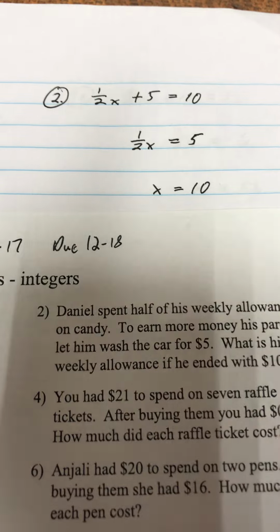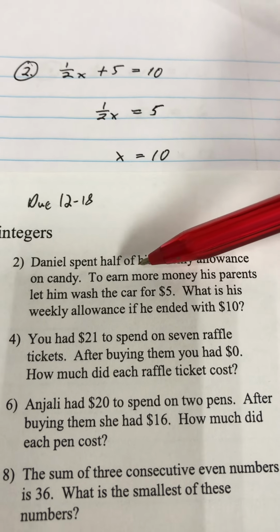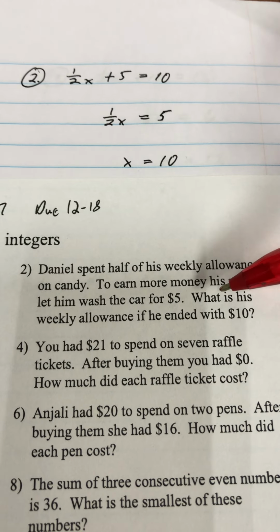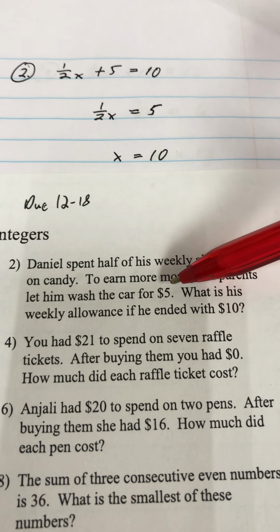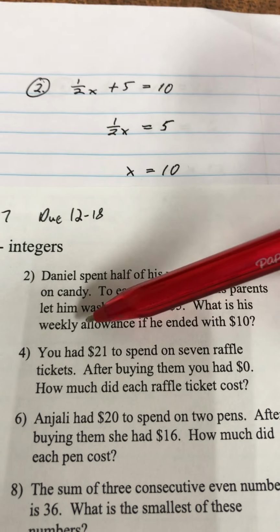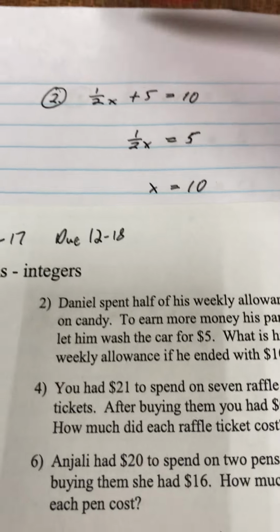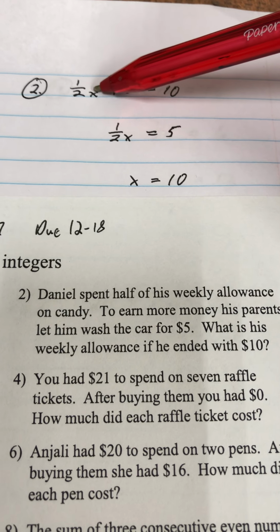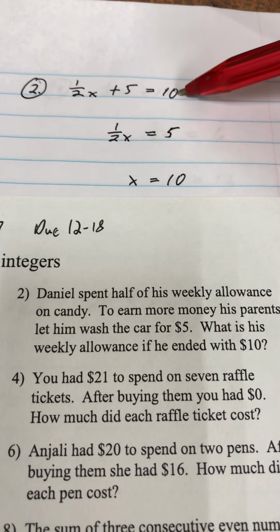Okay, number 2. Daniel spent half of his weekly allowance on candy. To earn more money, his parents let him wash the car for $5. I would have done it for more than 5. So that's pretty cheap, washing a car for $5. What is his weekly allowance if he ended with $10? Okay, so here we go. He spent half of his money on candy. That's a shame. And now he got $5 more, and now he has 10.